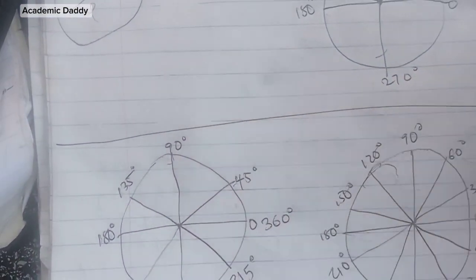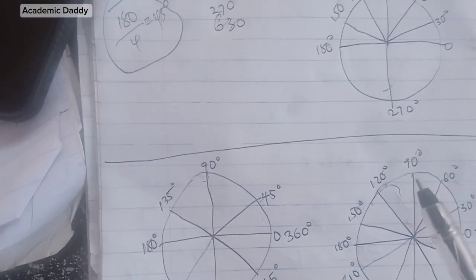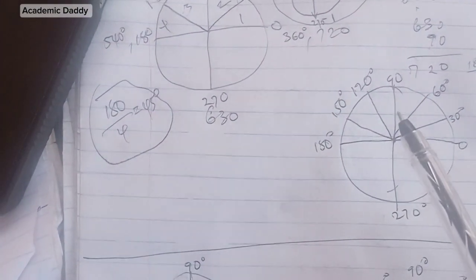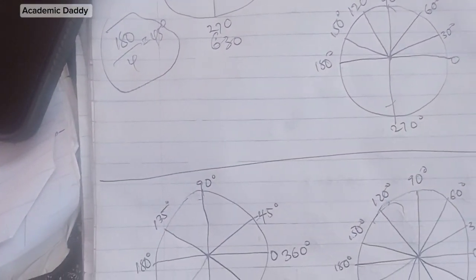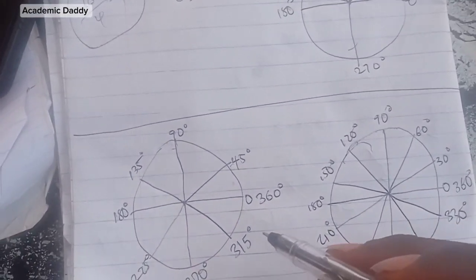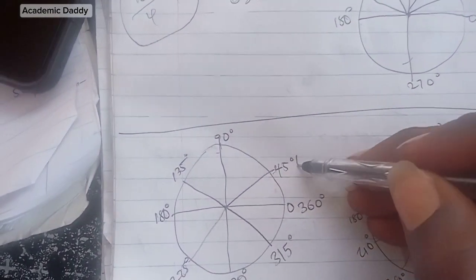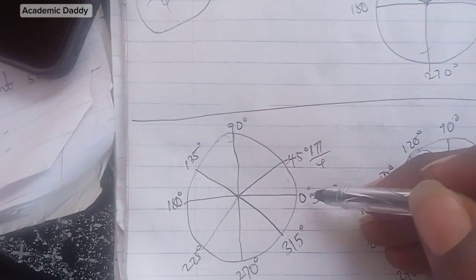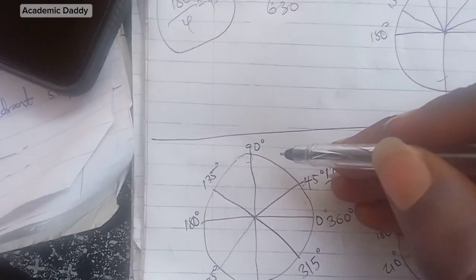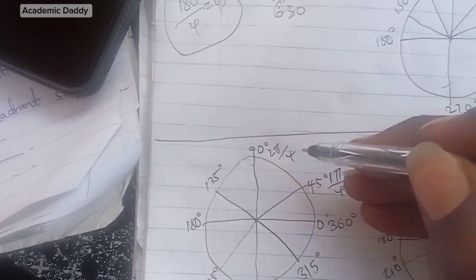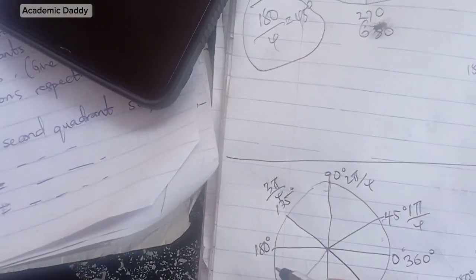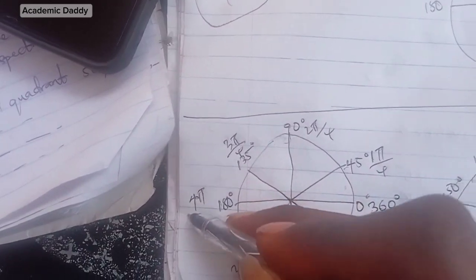Now remember we divided this into 4 equal parts, and 6 equal parts. So if you did it with the up, this one is 1 pi over 4. This one is 0 pi over 4, and 0 divided by anything is 0. So 1 pi over 4, 2 pi over 4, 3 pi over 4, 4 pi over 4.